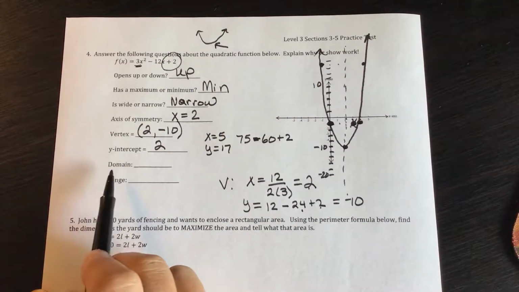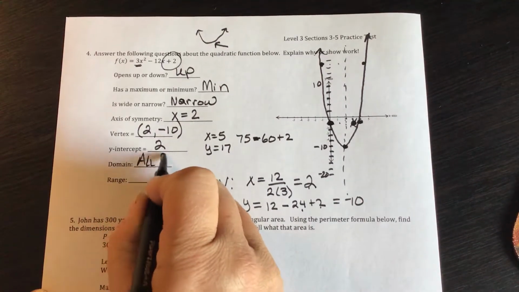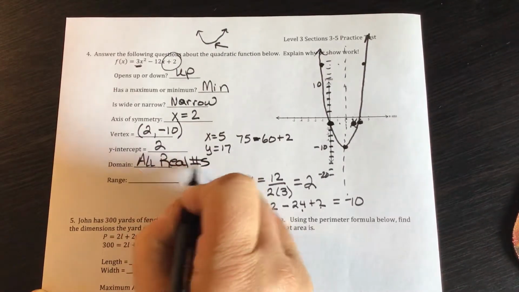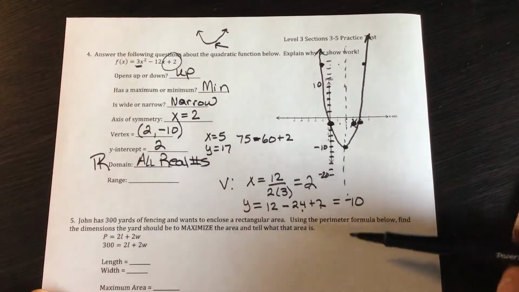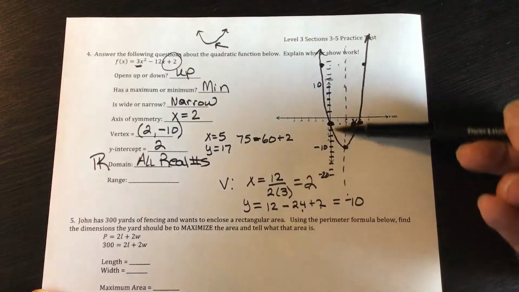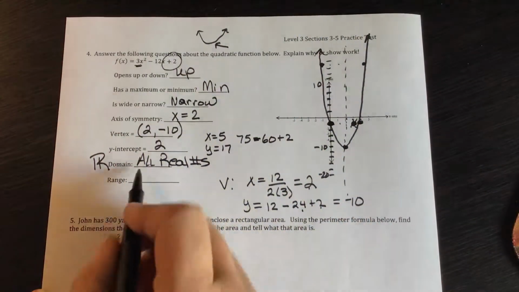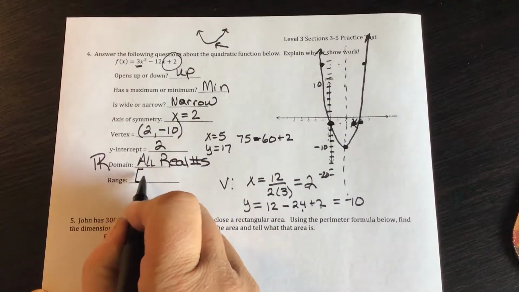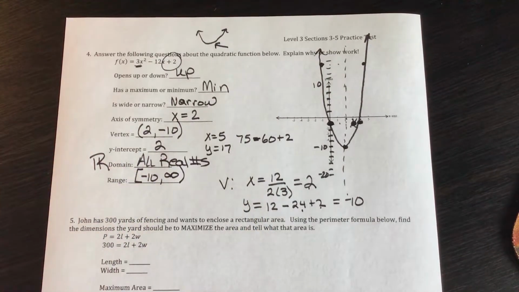Our domain is going to be, for all parabolas, all real numbers, or I can use the funny little R. And the range, if I look at this, my lowest value is -10, and then it's going to go up to infinity. If I look at my x values, I can keep going up and up. So my range starts at -10 and goes to infinity. Okay, and I would prefer that written in set notation.